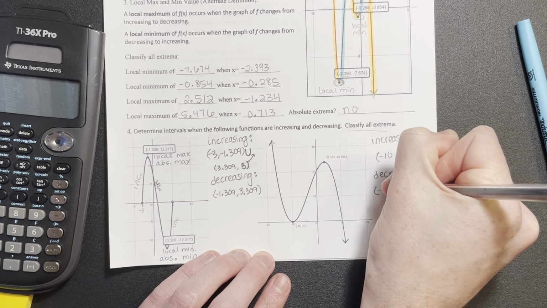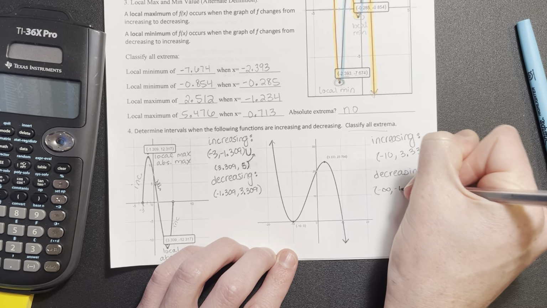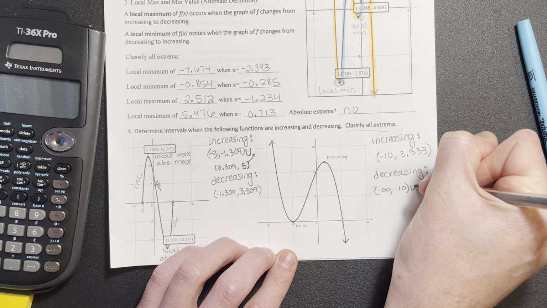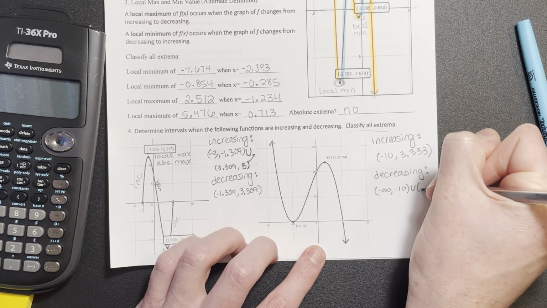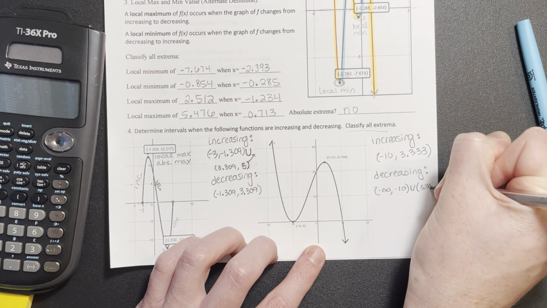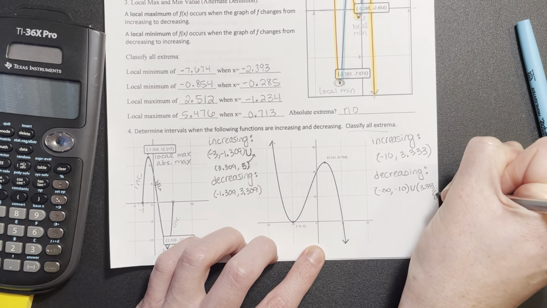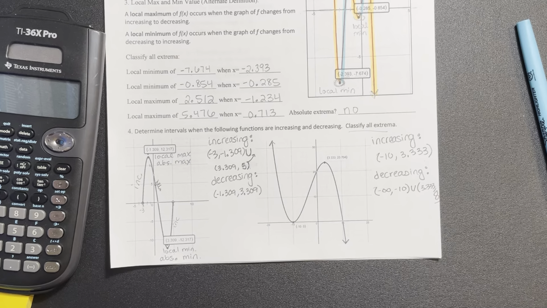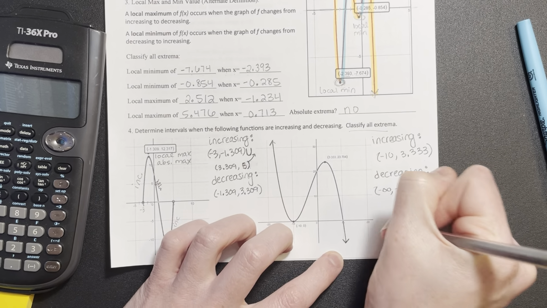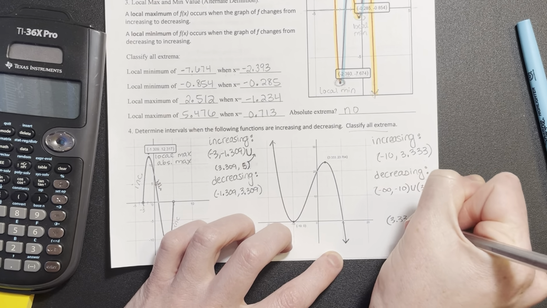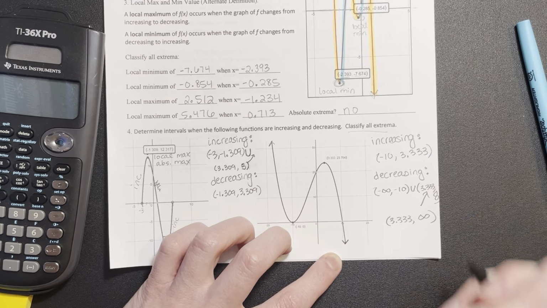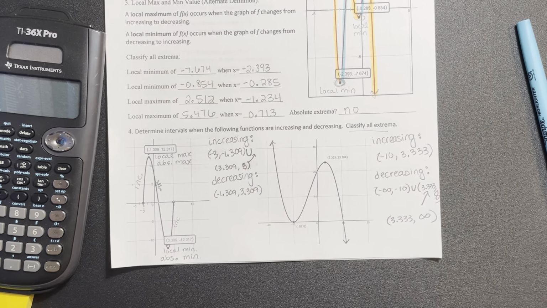So from negative infinity all the way to negative 10, union, and then 3.333 to positive infinity. So that looks a little rough. Okay, let's change this.